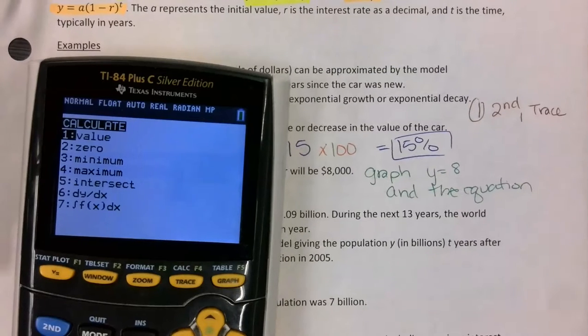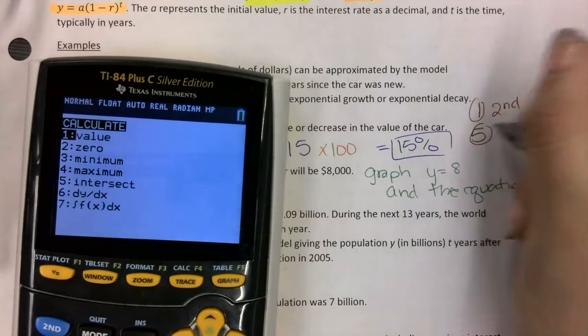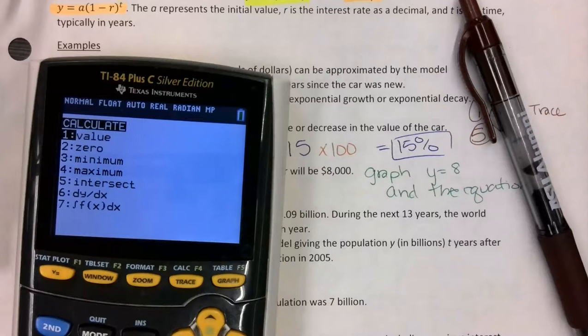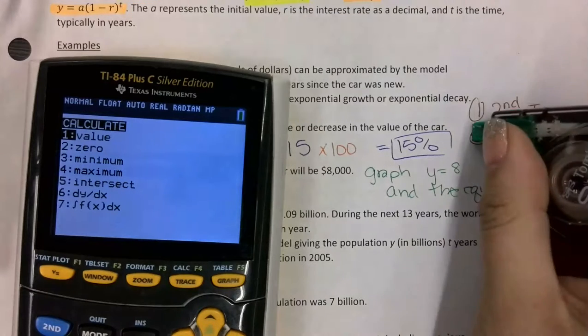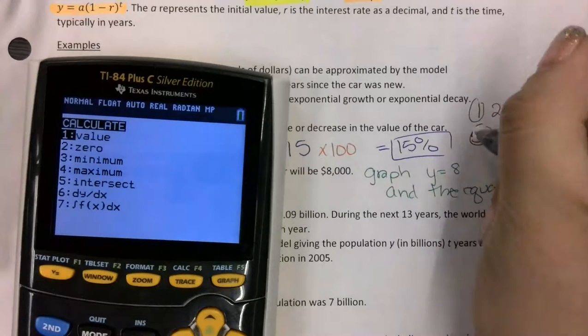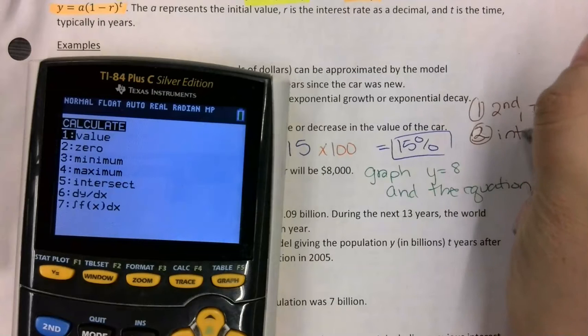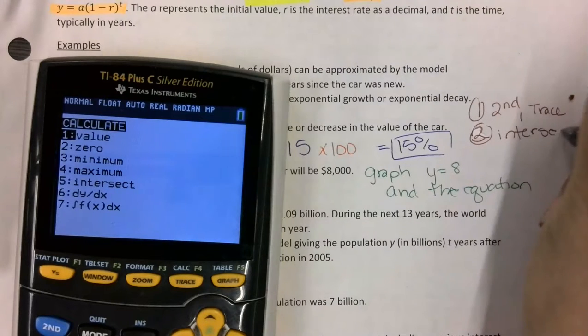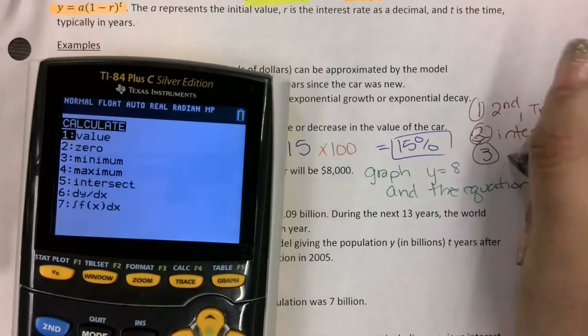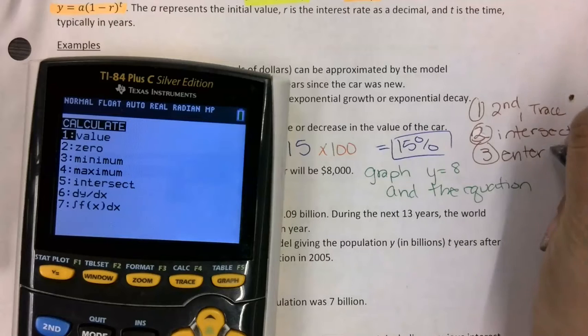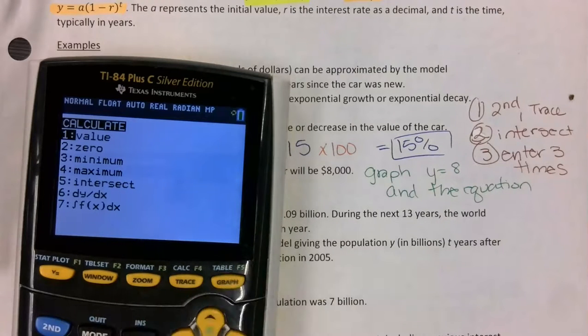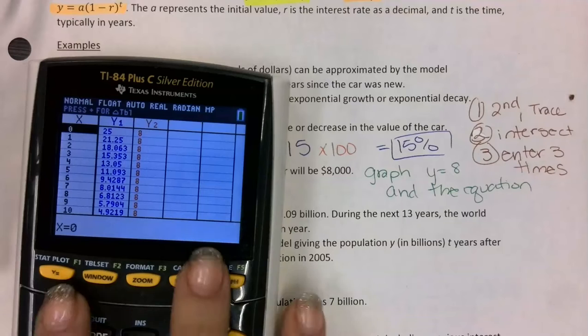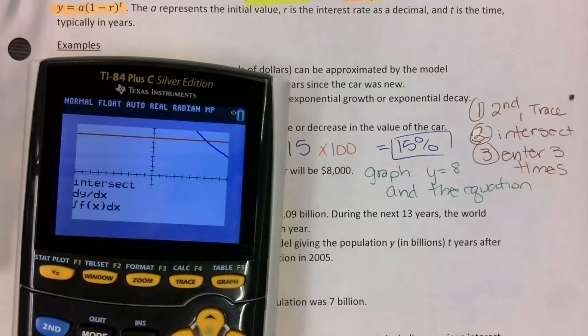What word means crossing? And then I press enter 3 times. Because it wants you to pick each color line and then to guess where it matches.